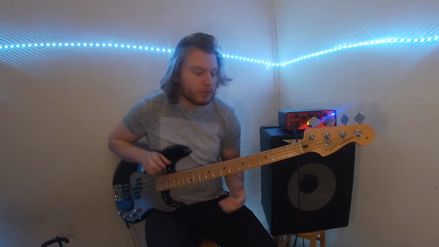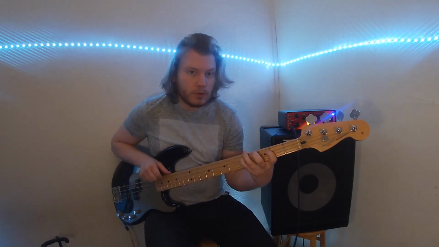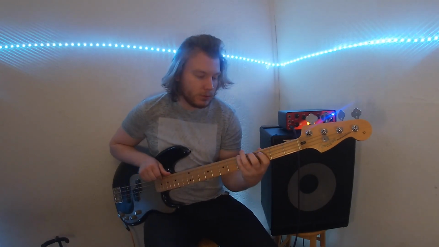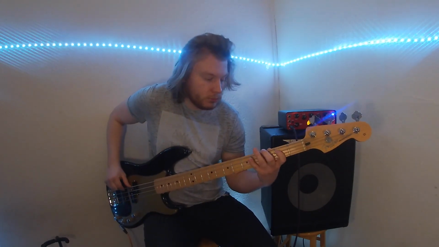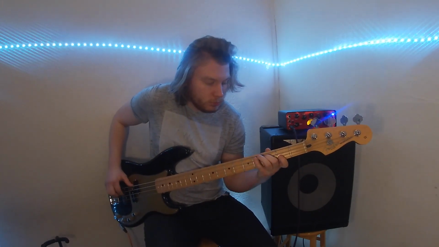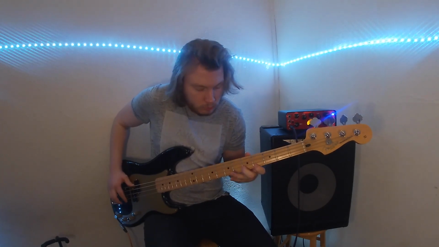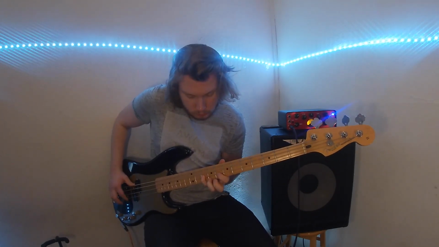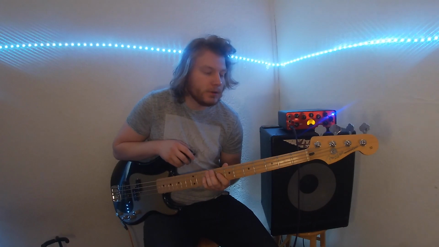We can arpeggiate these major and minor chords to make little riffs and licks or little walking bass lines. For example, that is the arpeggio of G major, and that is A minor. And we can use those to play little riffs like, and that was G major, A minor, G major, A minor.